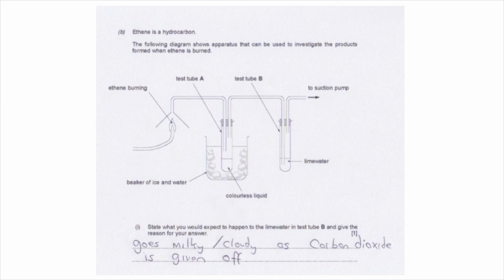Now for question B, you've been shown a piece of apparatus to investigate the products formed when ethene is burned. And the question is asking you to state what you would expect to happen to the lime water when you burn ethene. Now this question is all about you understanding that when you burn a hydrocarbon, an alkane or an alkene, you get carbon dioxide and water. So lime water is a test for carbon dioxide. So the lime water would go milky or cloudy as carbon dioxide is formed.